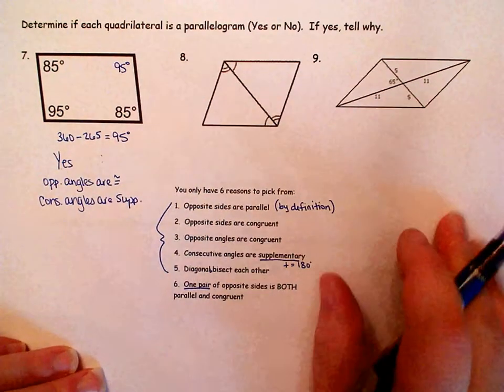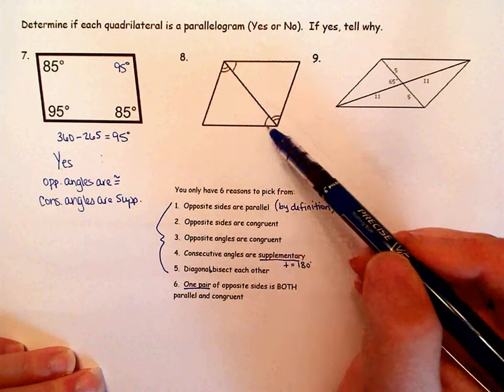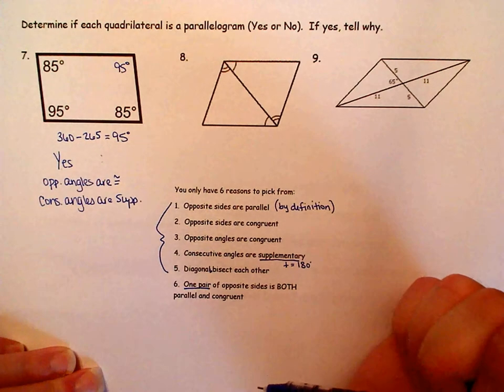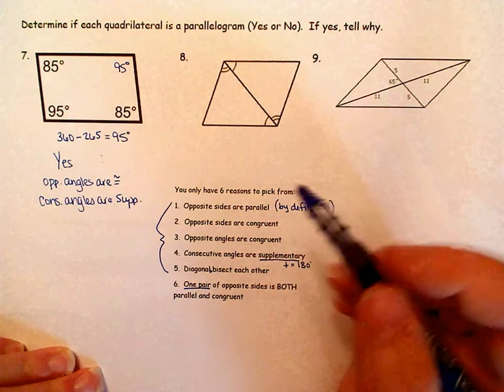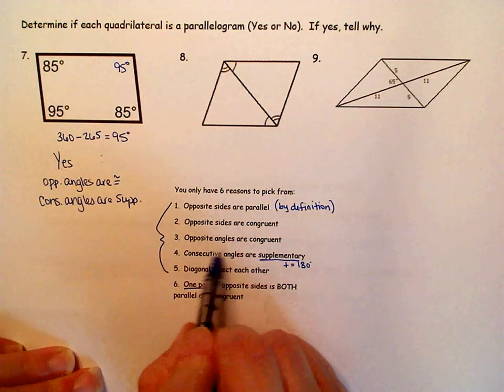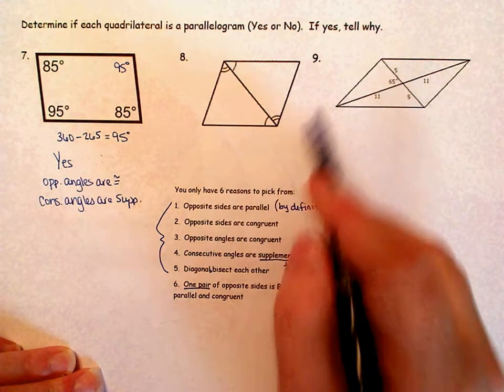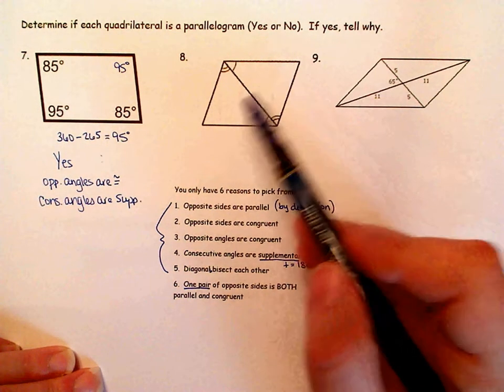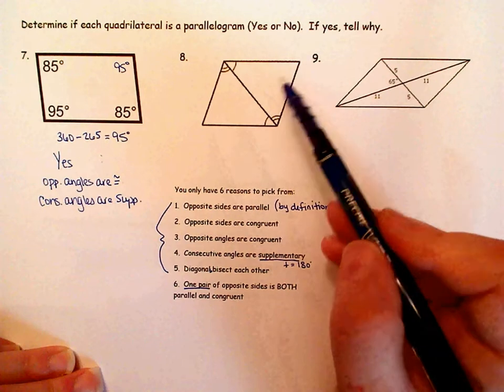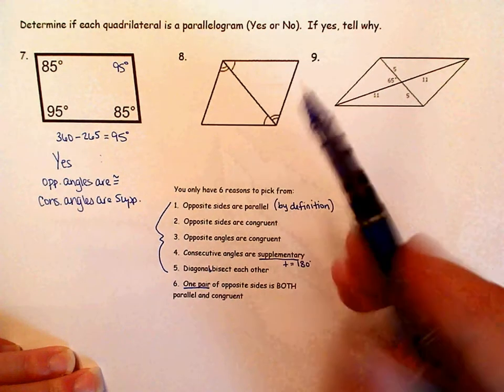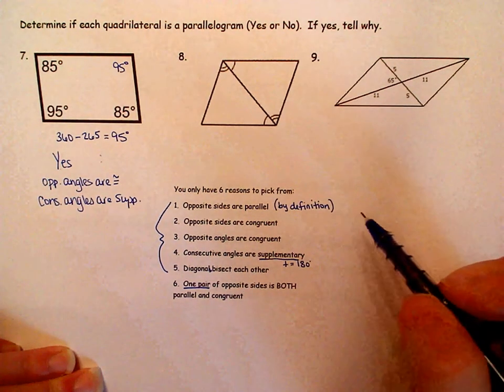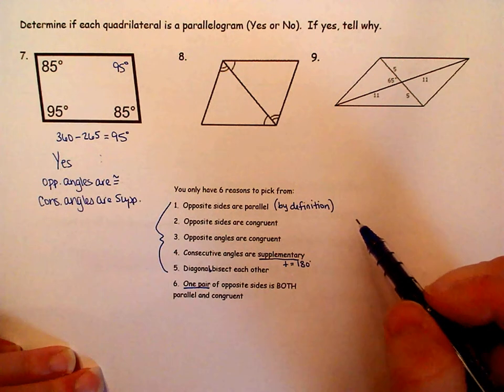Number 8, you're given a couple of angle pairs that are congruent to each other. I always have students that are tempted to use the opposite angles are congruent reason to say that this is a parallelogram, but we don't know any information about these angles right here. So we're not going to use that reason unless we have both pairs of opposite angles that are congruent.